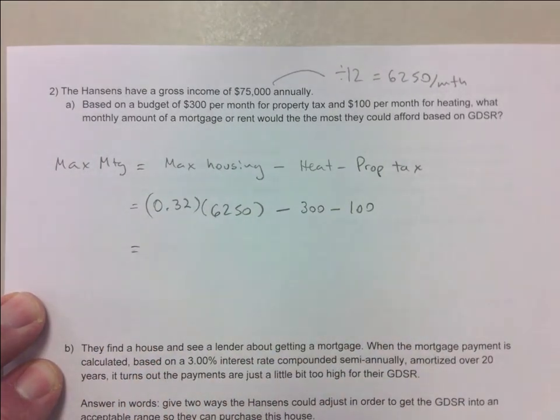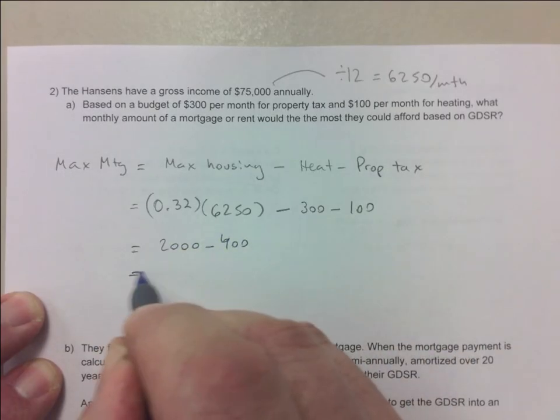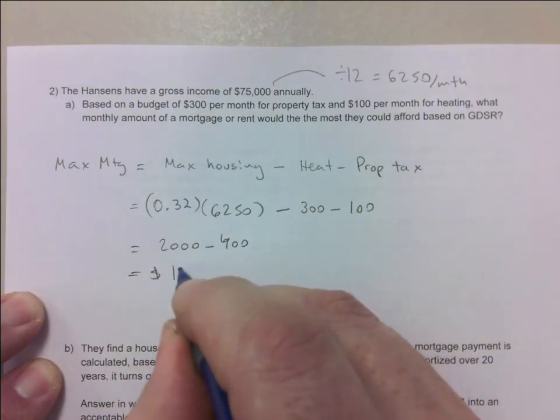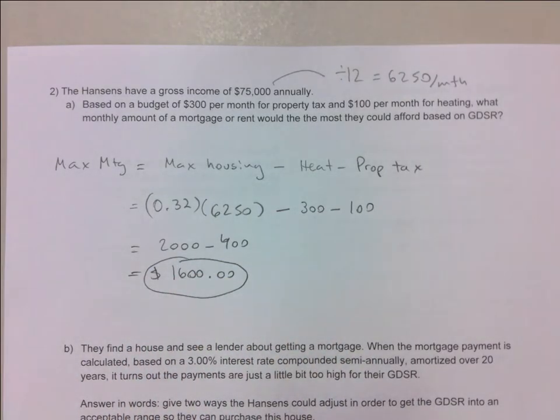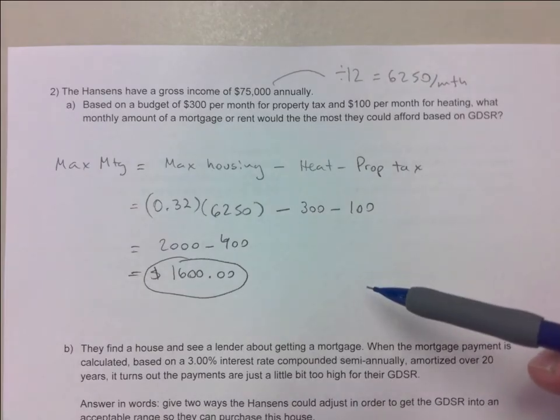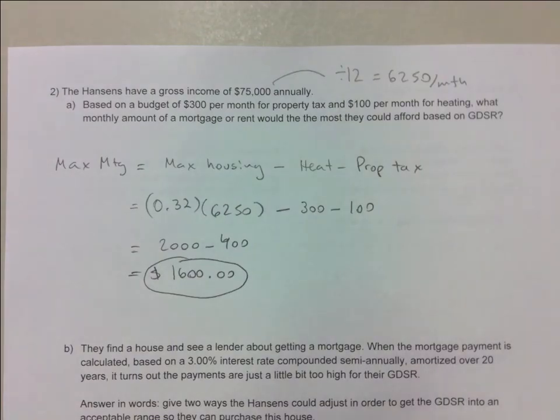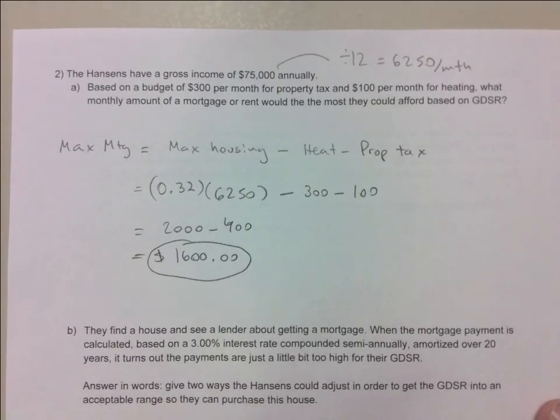That gives you, let me just do this here real quick on the side. That's 2,000 minus 400 essentially. So the maximum you can spend is $1,600. It doesn't matter how you found out, whether you use the big GDSR formula and you substitute it in and you isolate it, that's also fine. That's part of showing your work. But this is the formula I gave you if you watch the lesson. Okay, so $1,600 is the maximum monthly payment that this person or this household can afford.